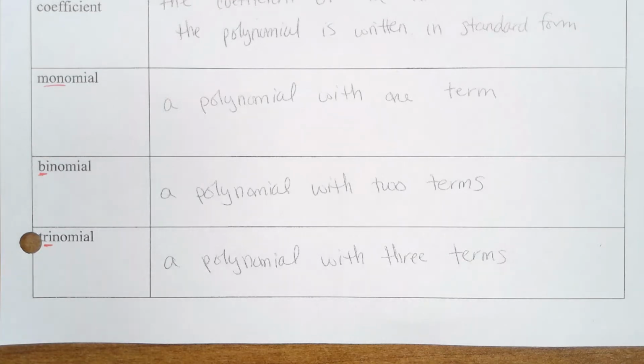So lots of definitions here on the front page, so please pause the video when you need to, to write all these down, but I'm going to go ahead and go on to the back side.